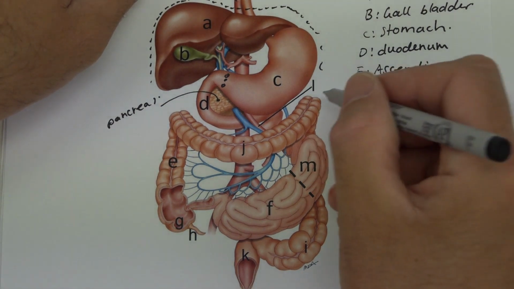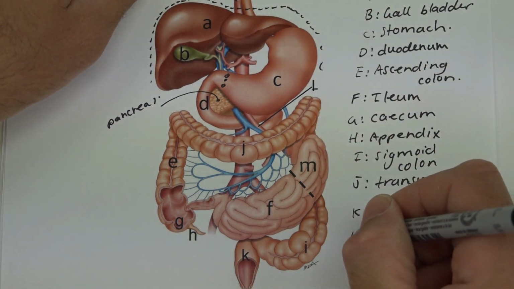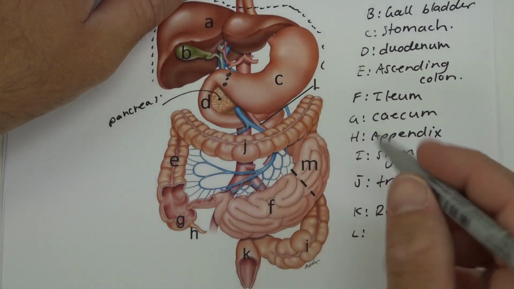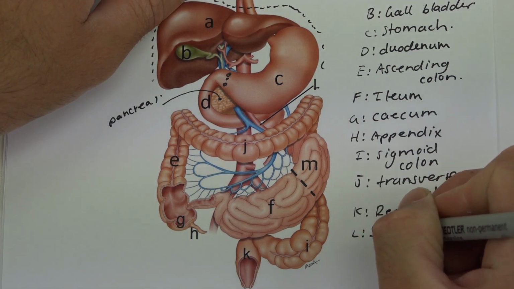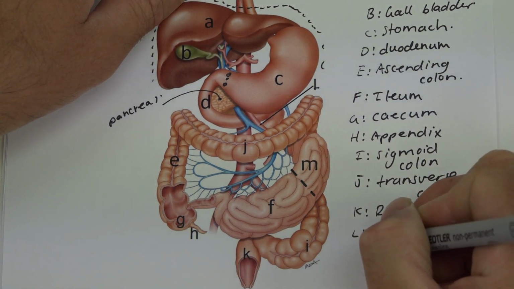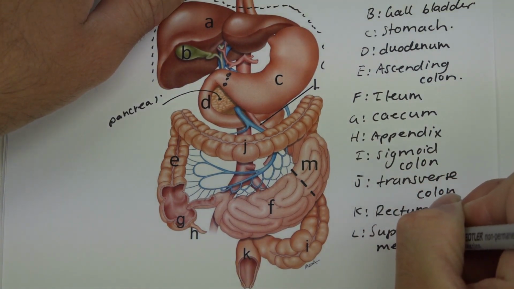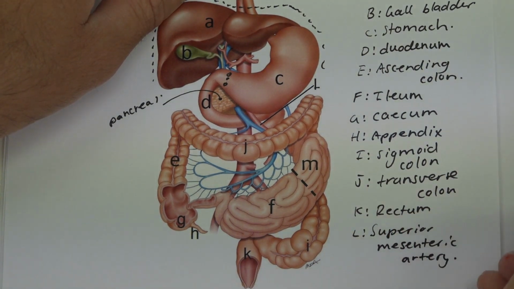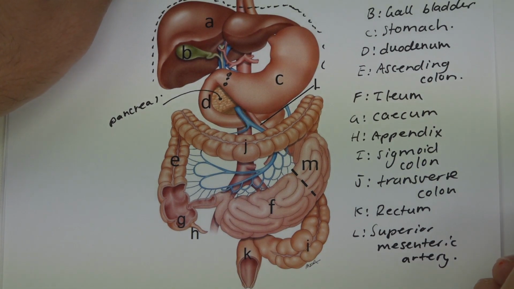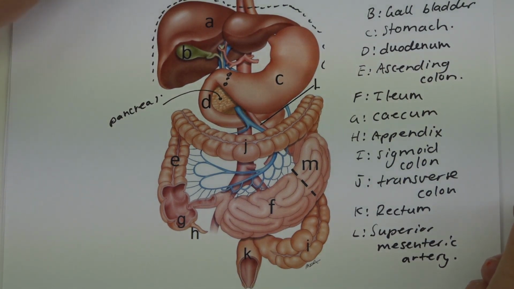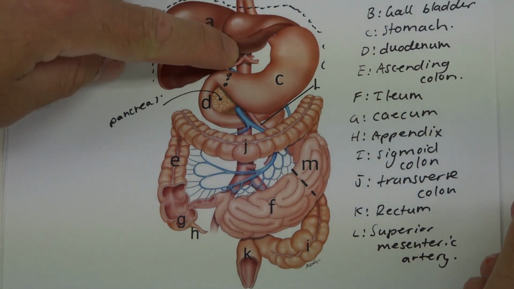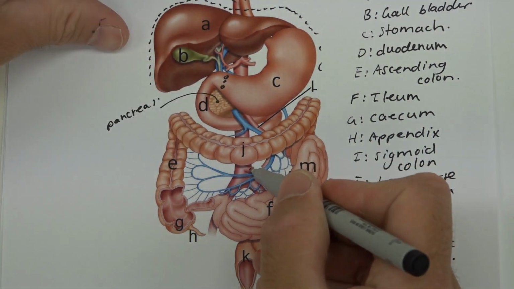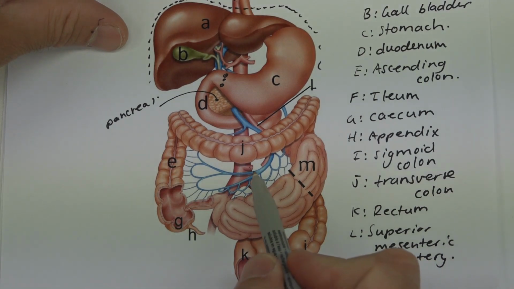And then here we have L. All right, so if we have L over here, this is pointing to an artery, and this is called your superior mesenteric artery. Now, we have another video which is labelled the peritoneum, which describes all these different arteries. The celiac trunk, which is this top one here, the superior mesenteric artery, which is this one here, and the inferior mesenteric artery, which is this one just here.